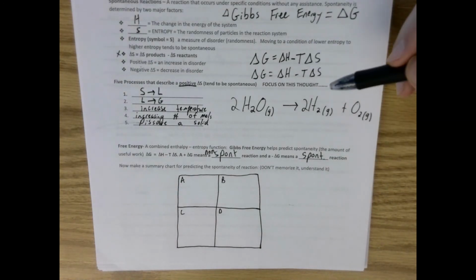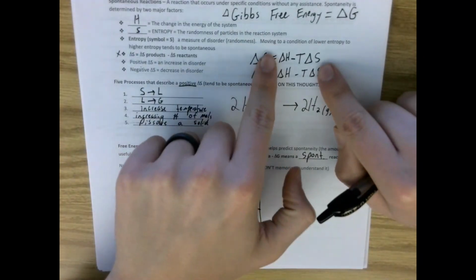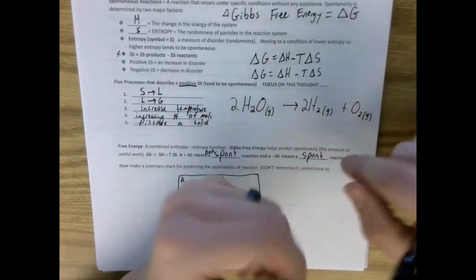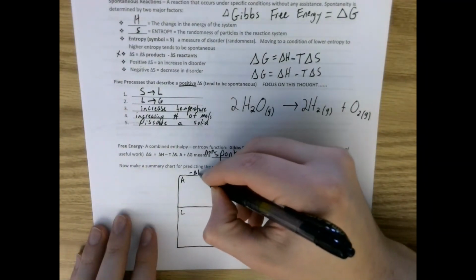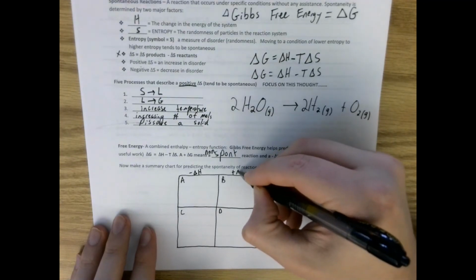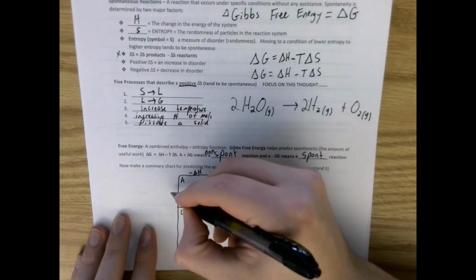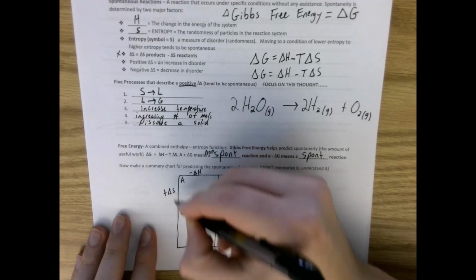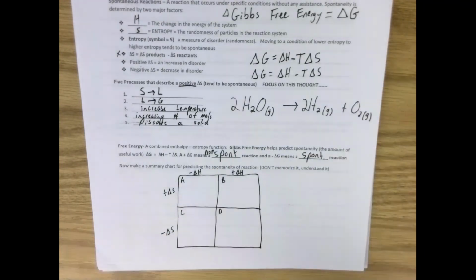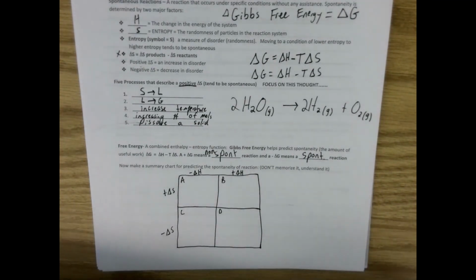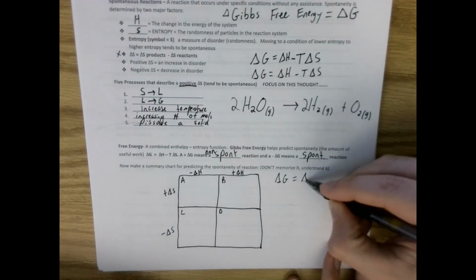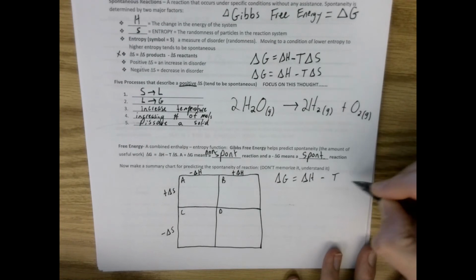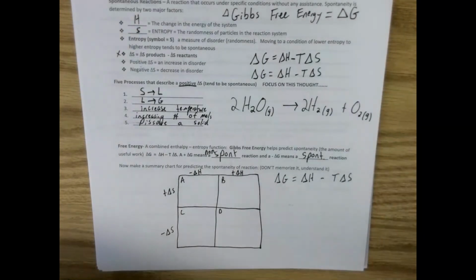It's always positive. I have 4 different sign combinations for delta H and delta S. Plus, plus, plus, minus, minus, plus, minus, minus. Okay? So if I put negative delta H here, positive delta H here, and I put positive delta S here, negative delta S there. Okay, so now let's write out the formula. Delta G equals delta H minus T delta S.